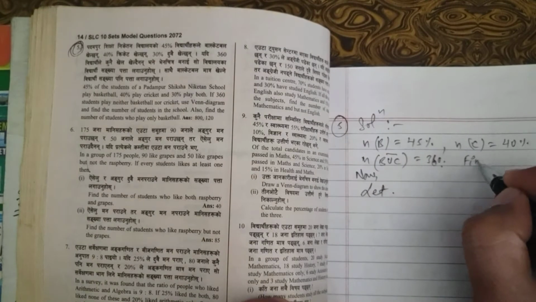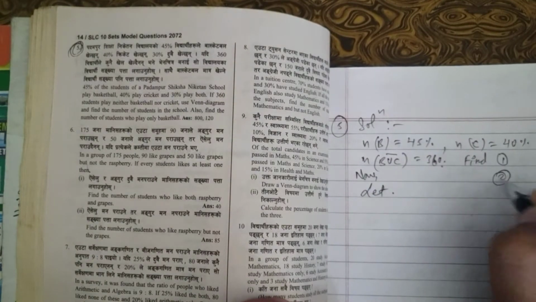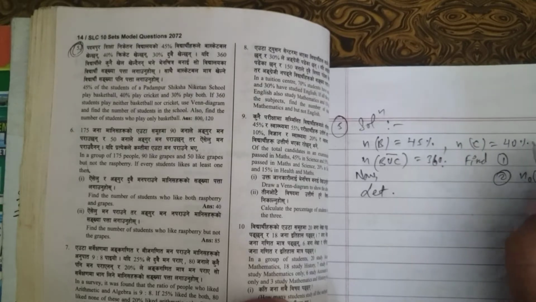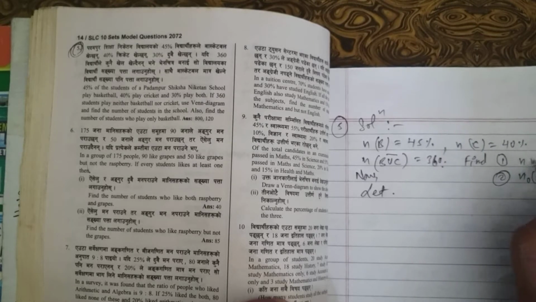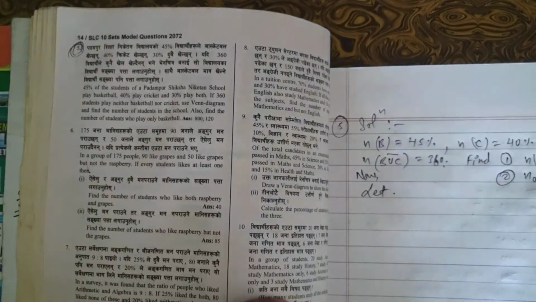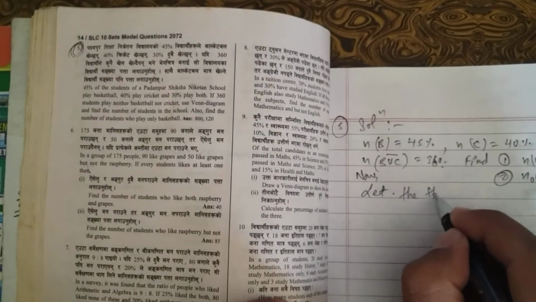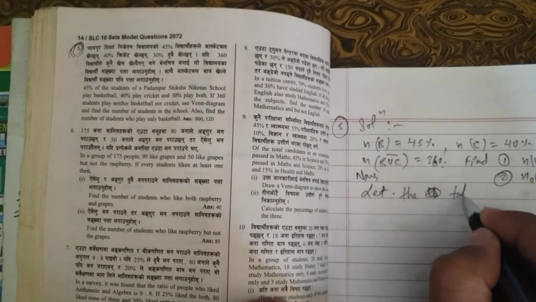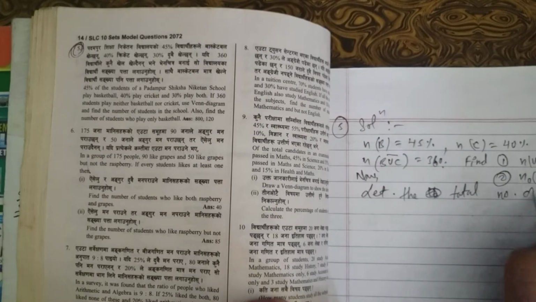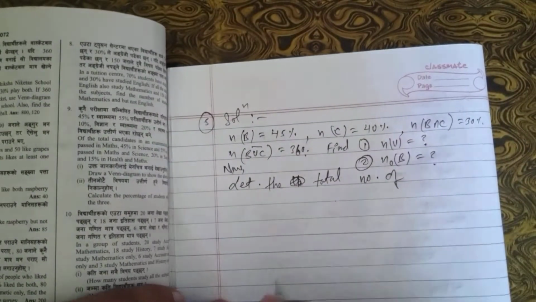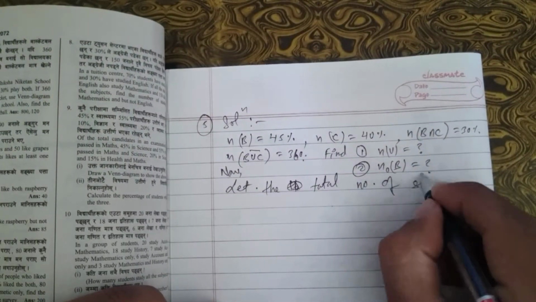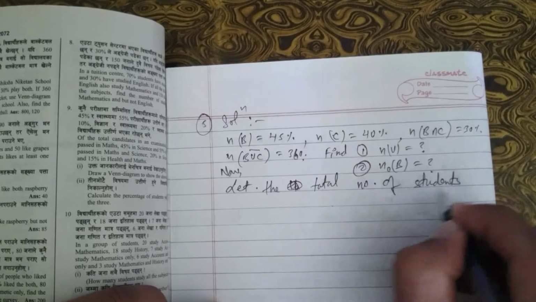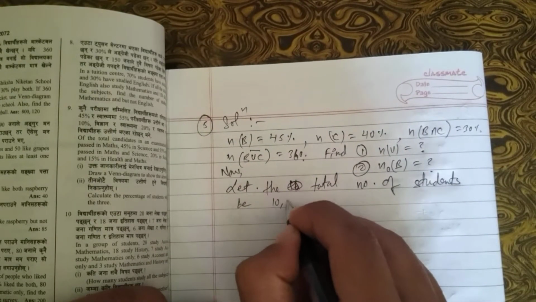What we are required to find out is, first, the number who play only basketball, and second, the total number of students. So let the total number of students be 10,000.